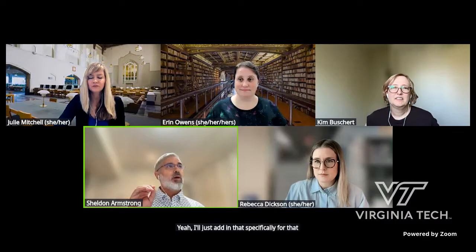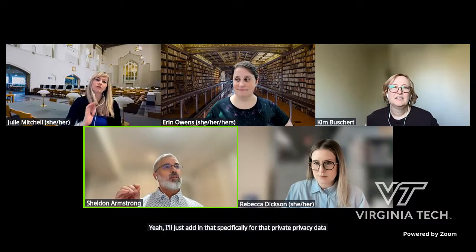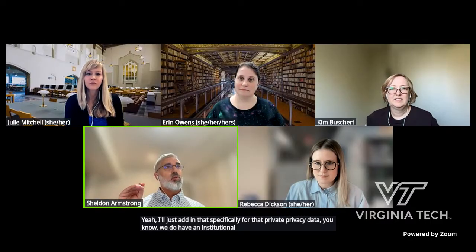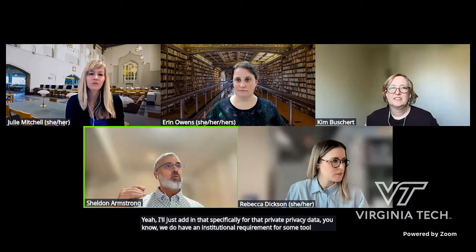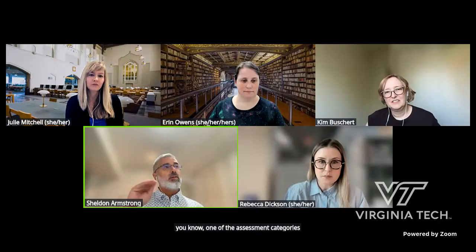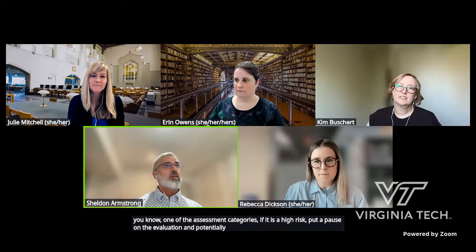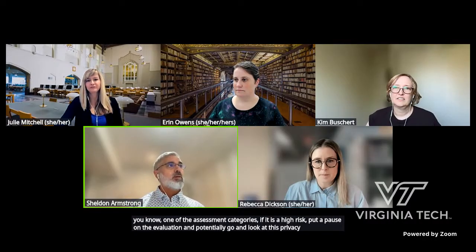Yeah, I'll just add in that specifically for that privacy data, we do have an institutional requirement for some tool that is requiring personal information. So we've set in one of the assessment categories, if it is a high risk, put a pause on the evaluation and potentially go and look at this privacy impact assessment that might need to be performed.